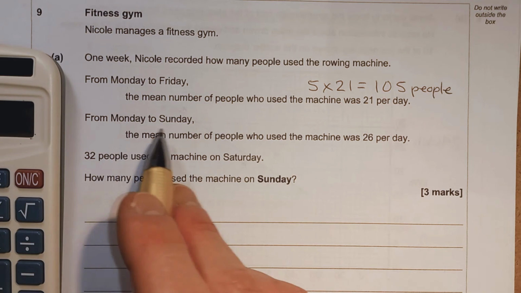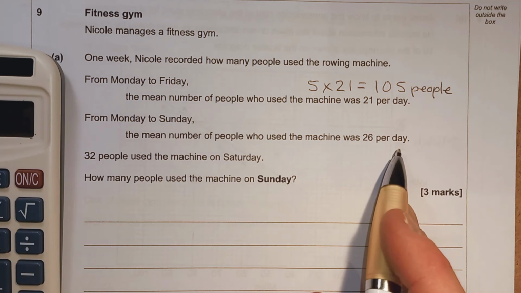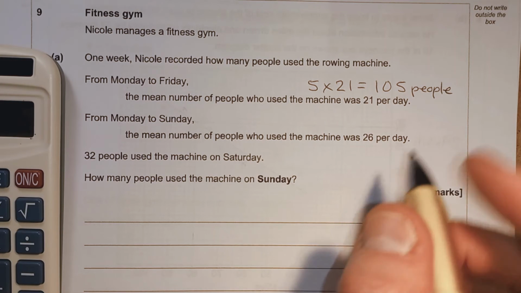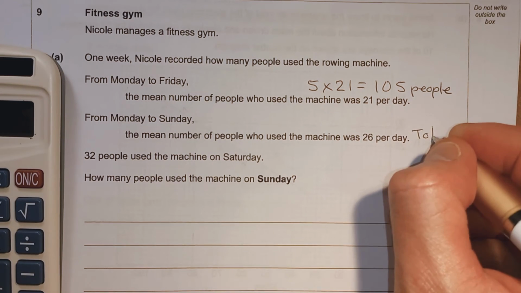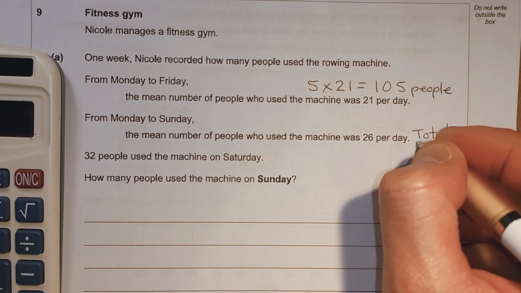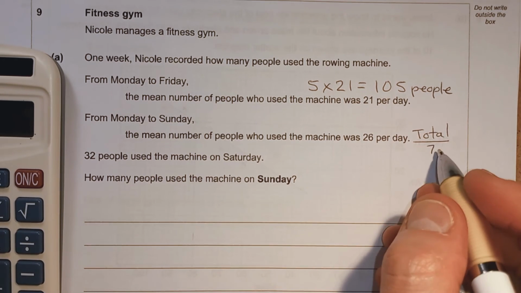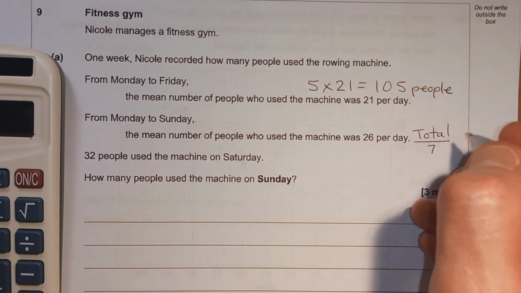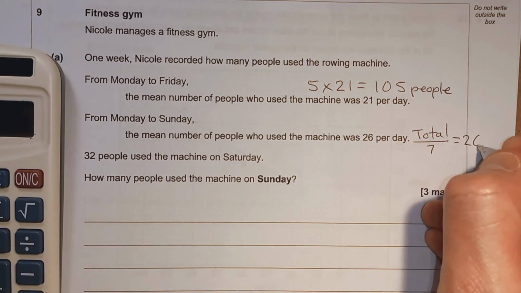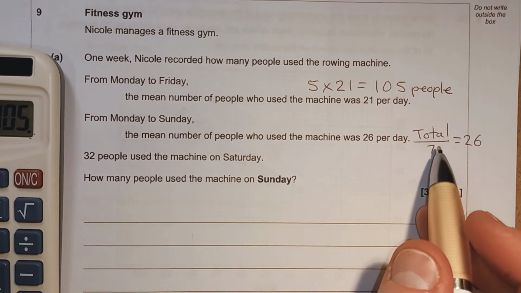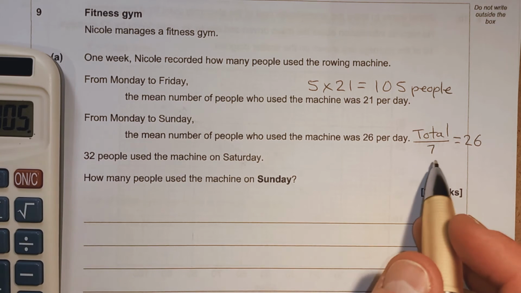So, from Monday to Sunday, the mean number of people who use the machine was 26 per day. So that's sort of saying, well, the total number of people divided by 7, because there's 7 days in a week, Monday to Sunday, gives us the answer of 26. So we can use this to work out how many people there were in total.